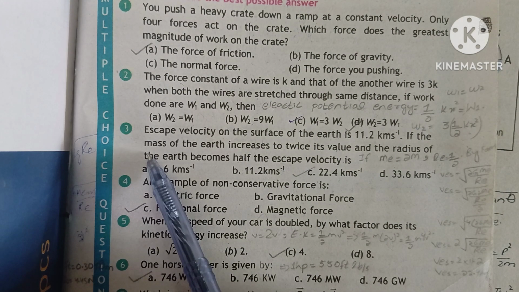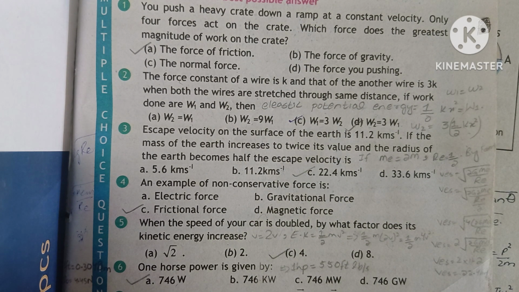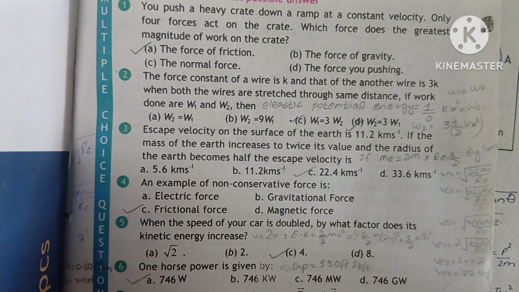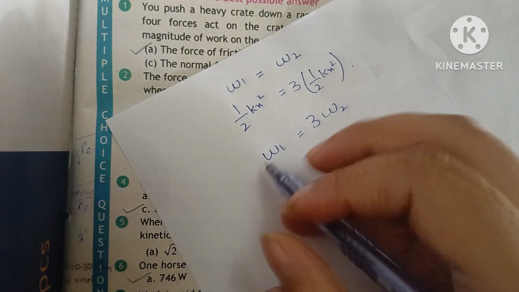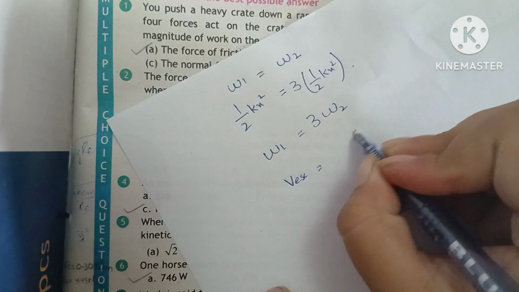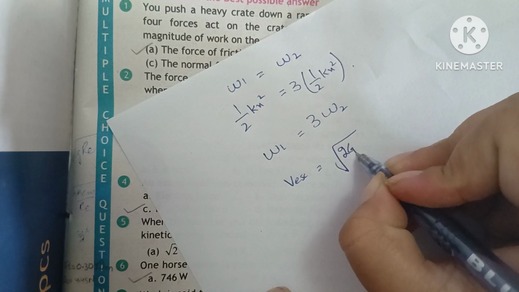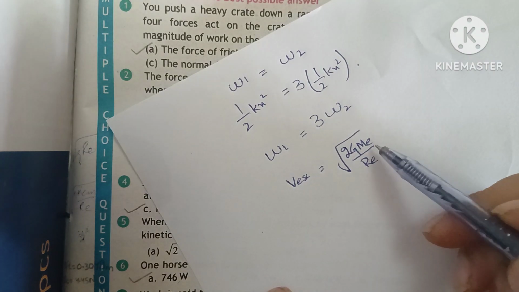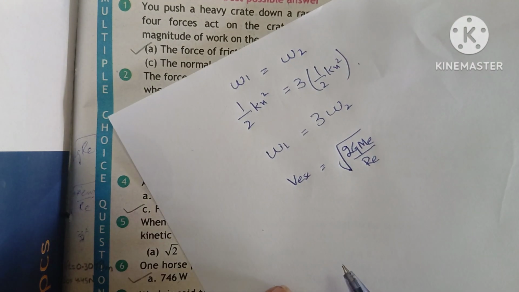The third MCQ is, escape velocity on the surface of Earth is 11.2 km per second, and we have proved it. If the mass of Earth increased to twice its value and the radius of Earth becomes half, what is the escape velocity? So first of all, we should know the formula for escape velocity. V escape equals under the root 2GMe divided by Re, where G is the gravitational constant, Me is the mass of Earth, and Re is the radius of Earth.